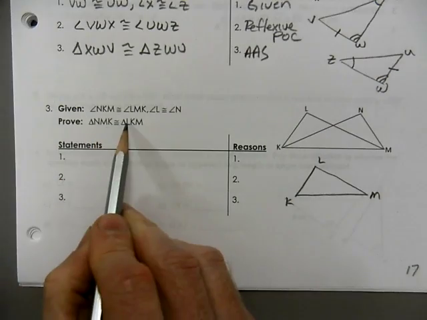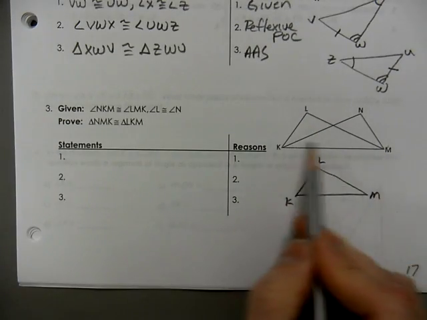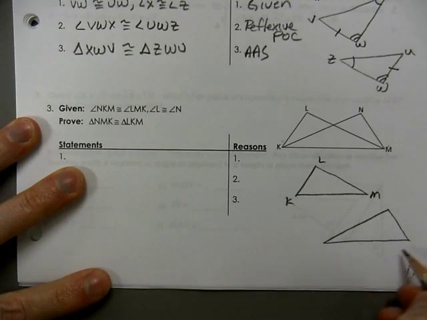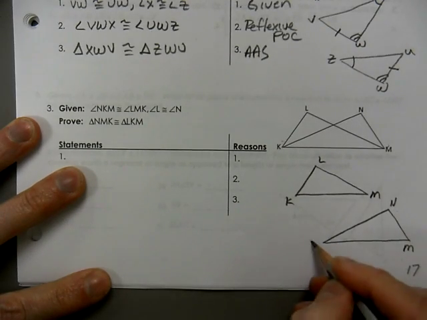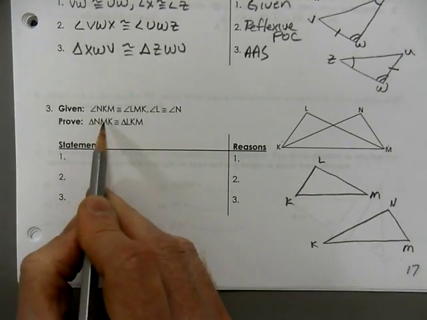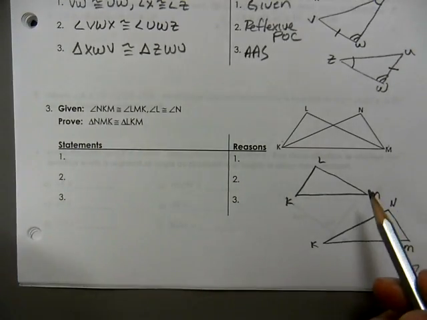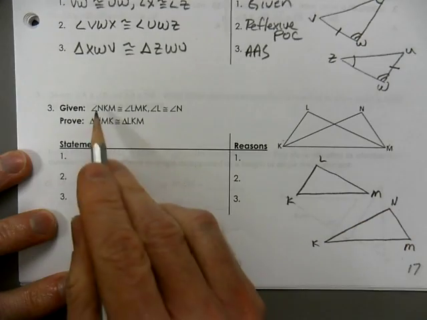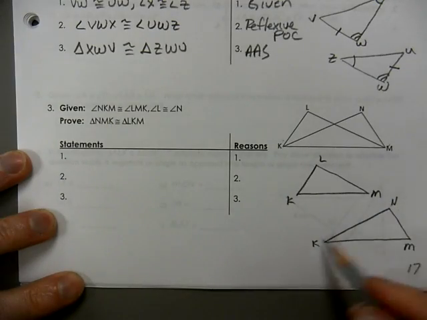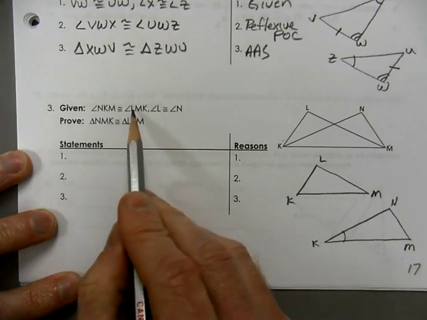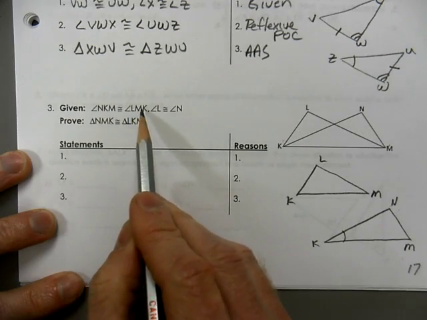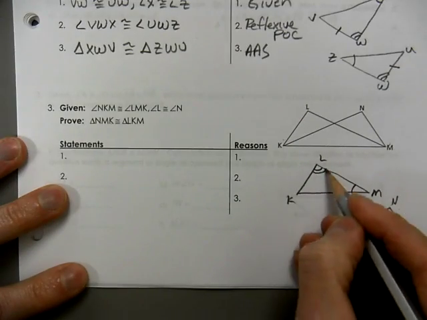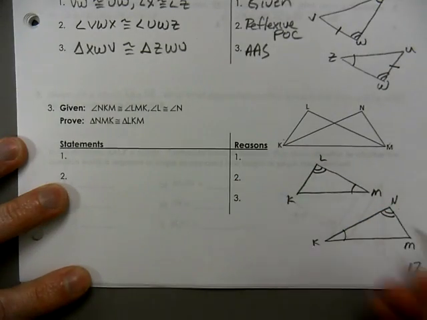That is triangle LKM and that's triangle NMK. So we know from our given information that angle NKM is going to be congruent with angle LMK. And then angle L is congruent to angle N.